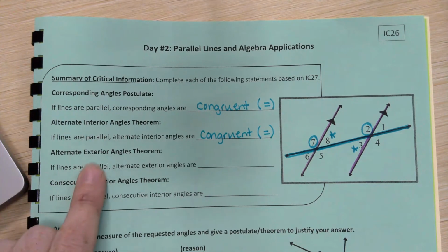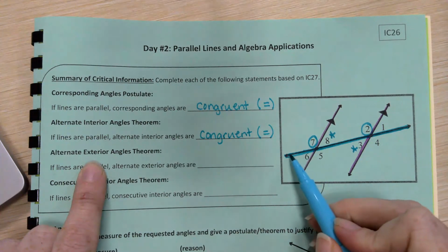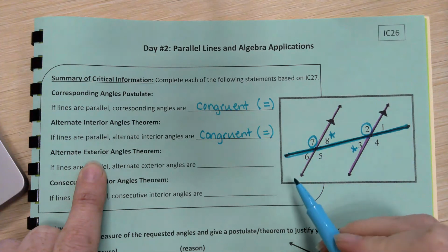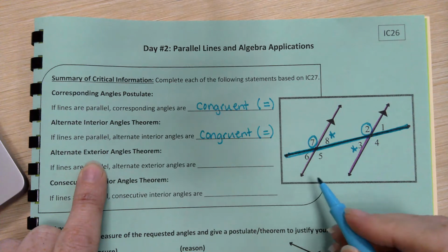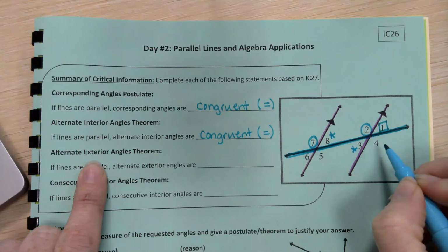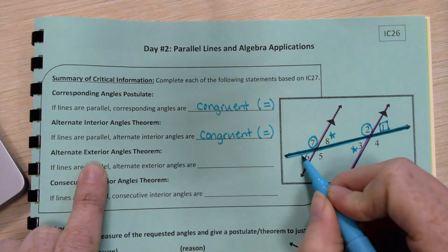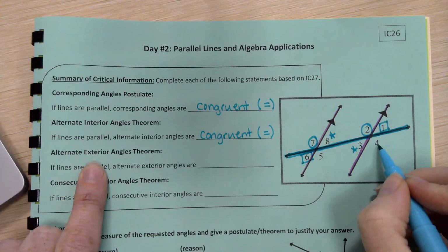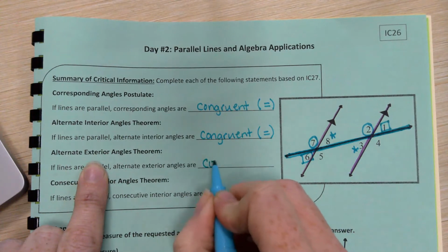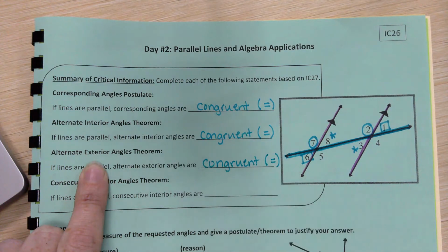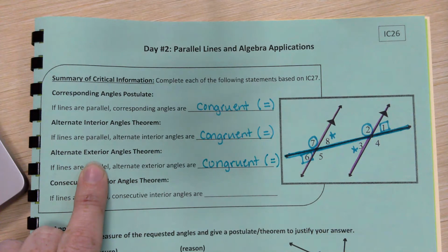Next up are very similar, alternate exterior, so still on alternate or opposite sides of the transversal, but both angles are exterior angles this time. So an example of an exterior angle above the transversal could be angle 1. Angle 1 and angle 6 would be an example of alternate exterior angles. The second set of those would be 7 and 4. Those, like the other 2 we've reviewed, are congruent to one another when lines are parallel. So they will be equal in our algebra problems.